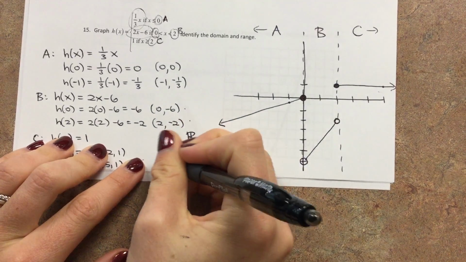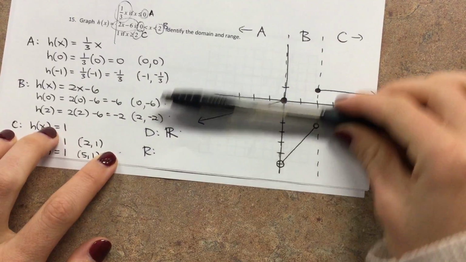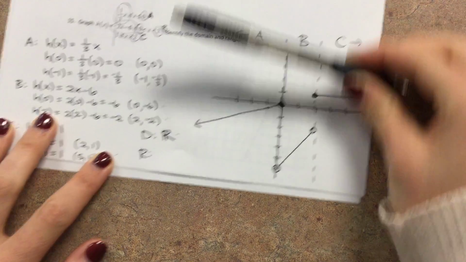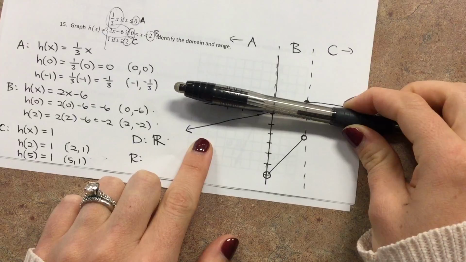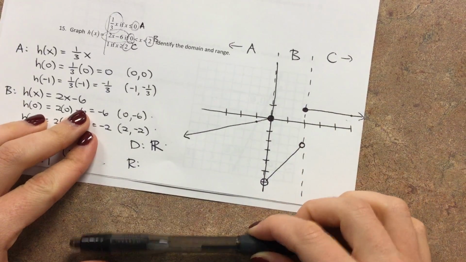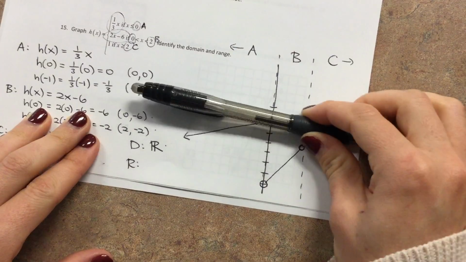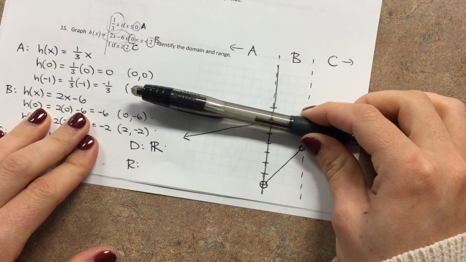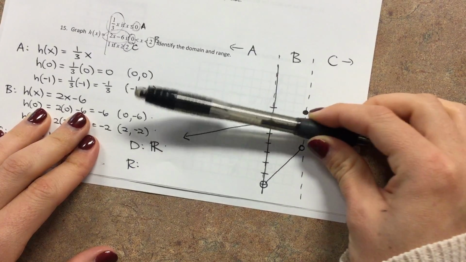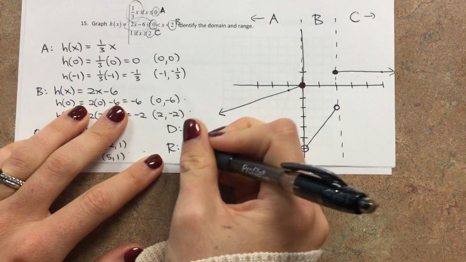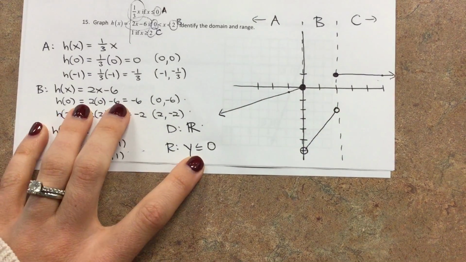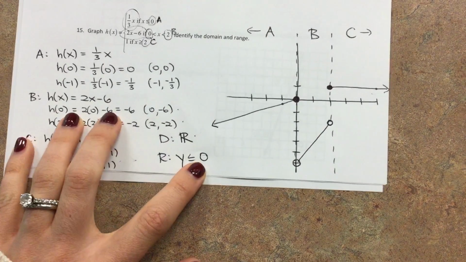All right, and then range. Remember I told you guys with range, you're just kind of moving up and down the y-axis, see if there's any gap, see if there's any point where it just stops. So this arrow over on the left will keep the graph going down and down and down forever. And then when we go up, it hits 0 and it just stops. And then it jumps to another value. So we hit this 0, which means it can be anything 0 or below. So start with that. It can be anything 0 or below. So that's what our first part of the range would look like. Anything less than or equal to 0.